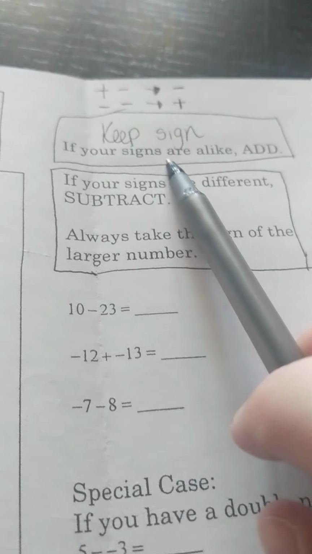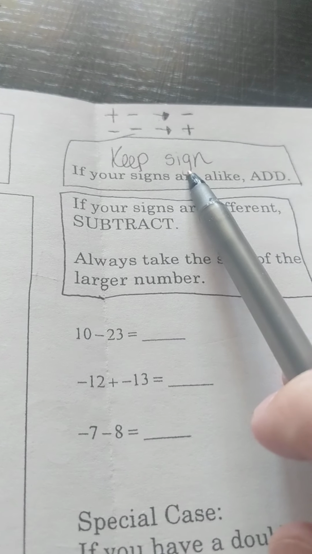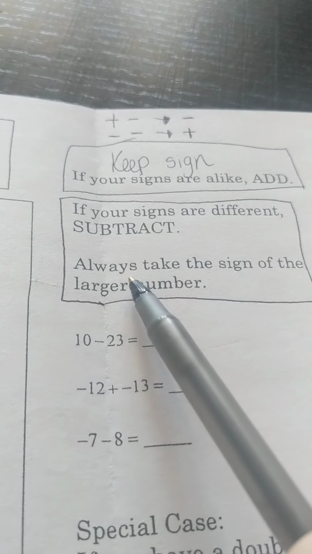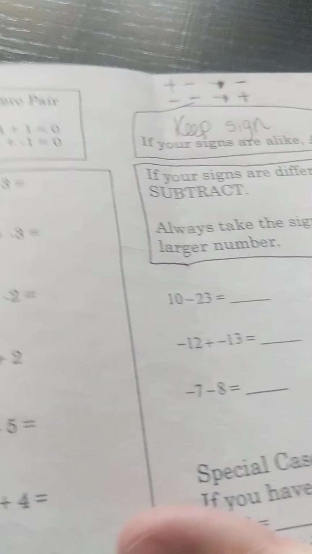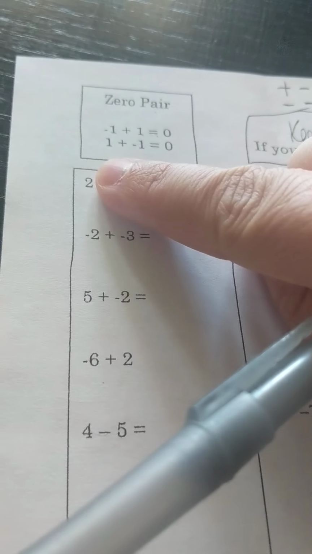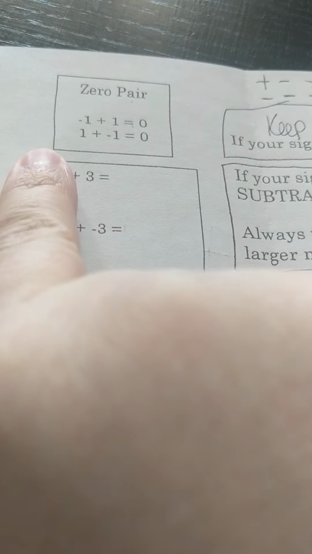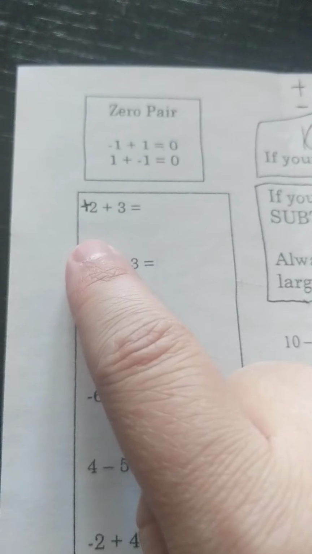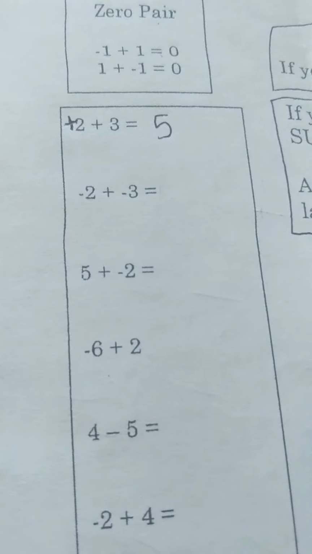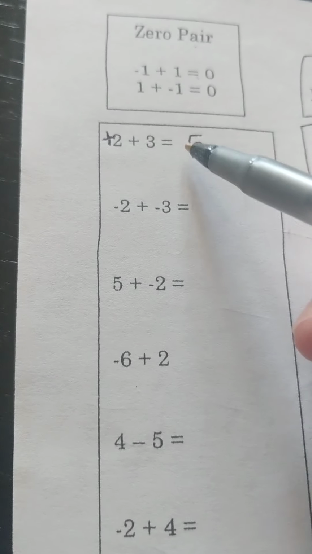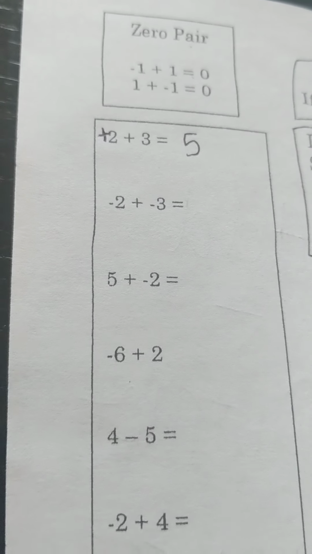Okay, so when we add and subtract, if the signs are the same, we're going to add and we'll keep the same sign. If the signs are different, we'll subtract, and then we'll take the sign of the larger number. So again, remember we're looking at separate numbers, so 2 and positive 3. Since there's not a sign in front, it's going to be positive. So we have the same sign, positive 2, positive 3. So we'll add, and then we'll keep that sign. Remember, with positive numbers, we're not going to put a plus sign in front. We're going to leave it just as a 5.